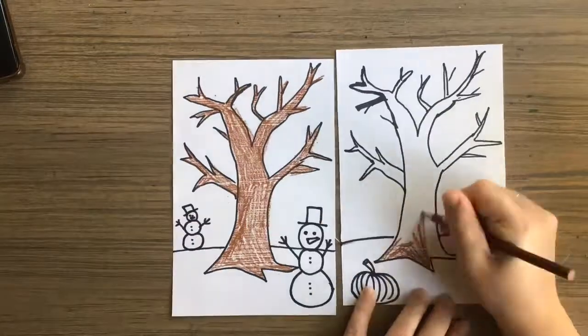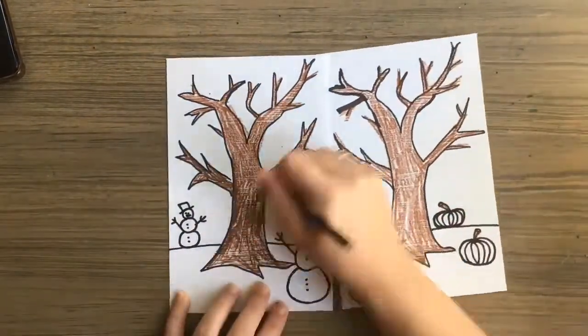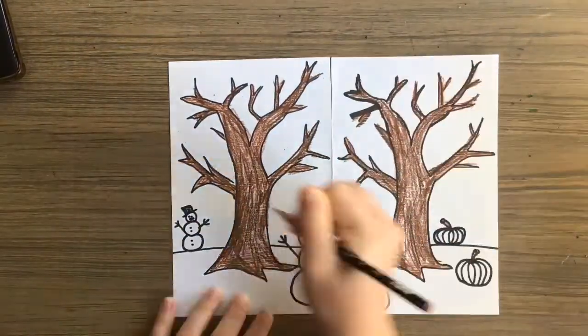Now let's add some color. You can use any coloring tools that you would like to work with. I'm using colored pencils.